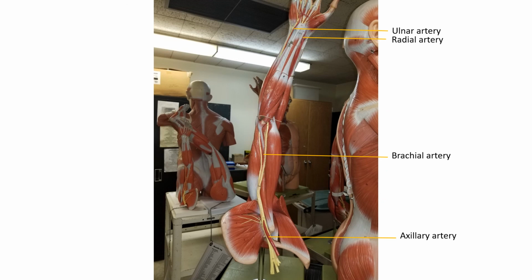This model is showing arteries on the muscle man model. I really like this because it is anatomically relevant in size, and also it's showing a specific artery that I want you to make note of, and that is the radial artery up here. When you think of the radial artery, I want you to think the artery that is closest to your thumb.